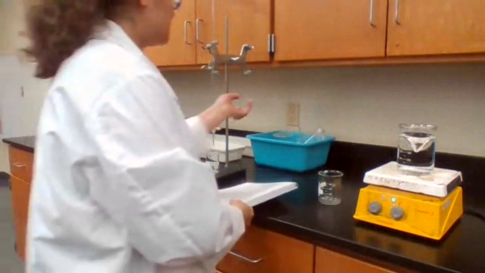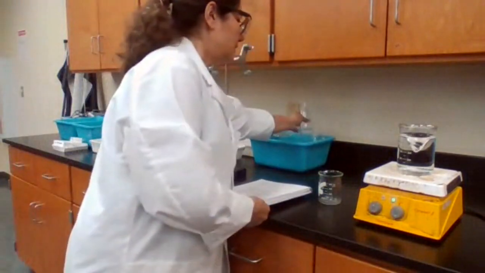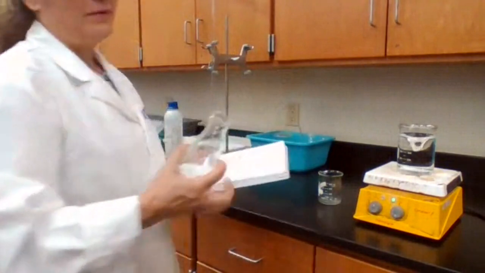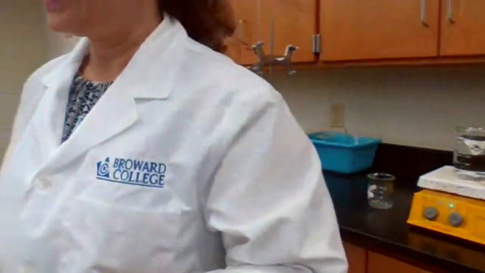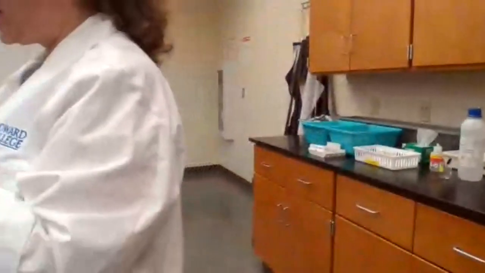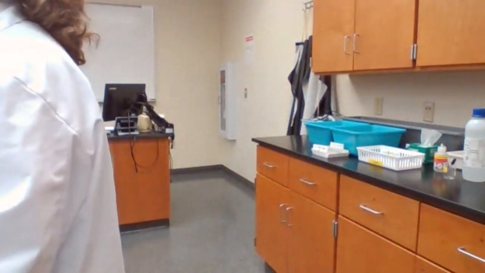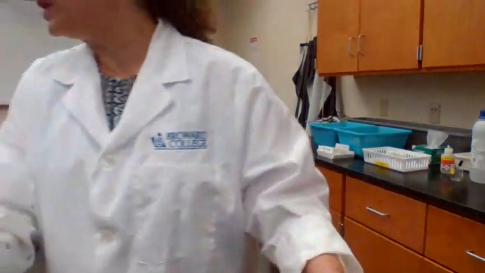Now, in step 2, we're going to take a clean, dry Erlenmeyer flask. We are going to measure KHP. I want to make sure what you have in your data sheet. For the data sheet, you need the mass of the empty Erlenmeyer flask. So I'm going to give you the mass for the empty Erlenmeyer flask.